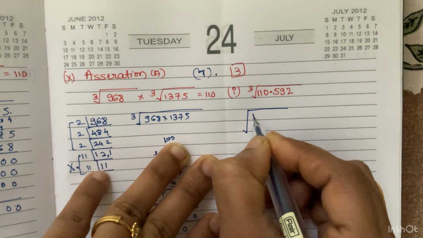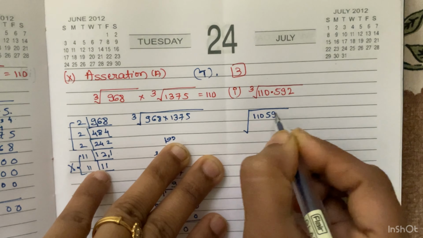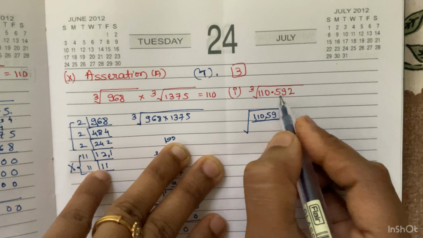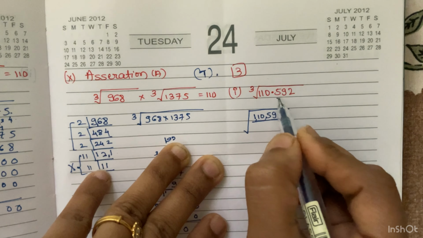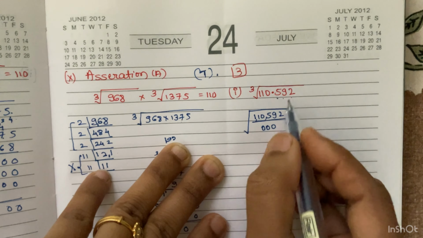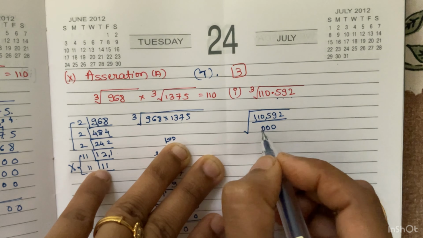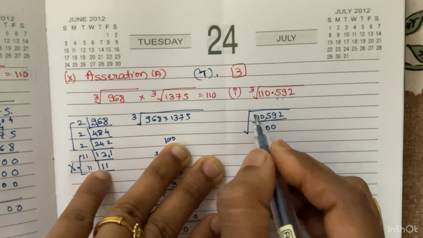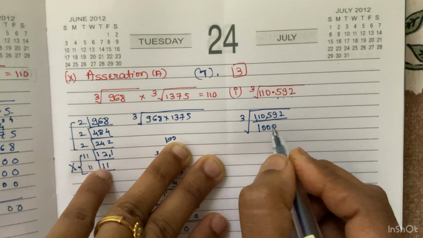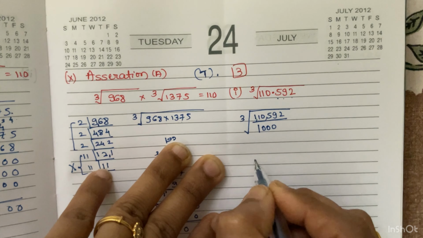So I'll get here 110592. Let me count the decimal digits: 1, 2, 3. So in the place of those digits I'll place 0s, and in the place of the point let me add 1. So we got cube root of 110592 over 1000. Now we will find the cube root of this number.